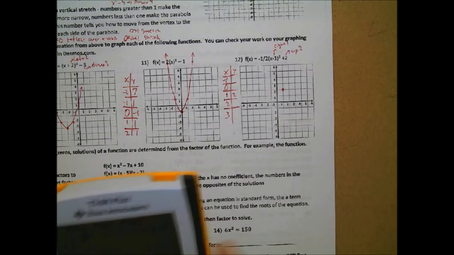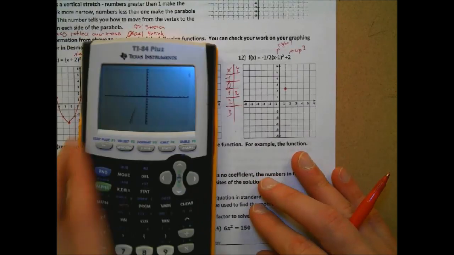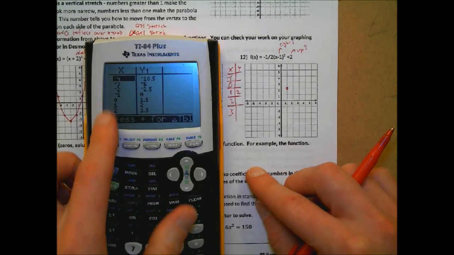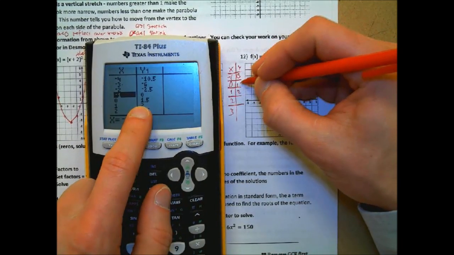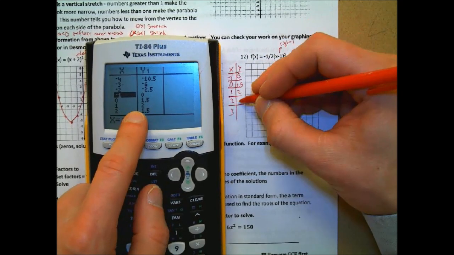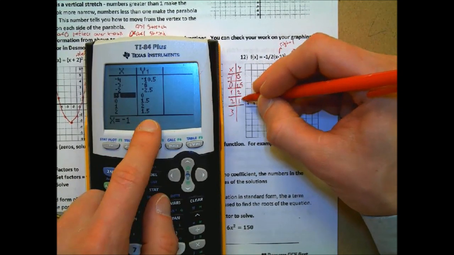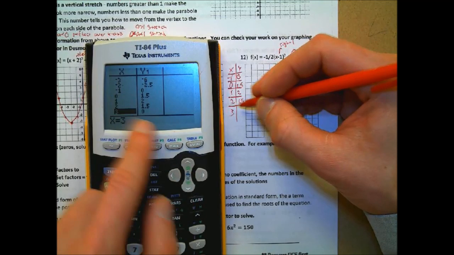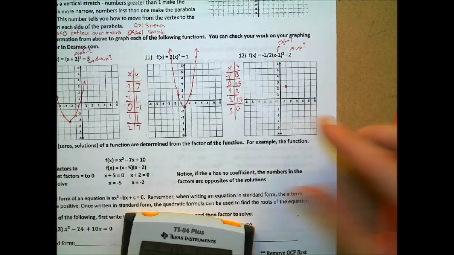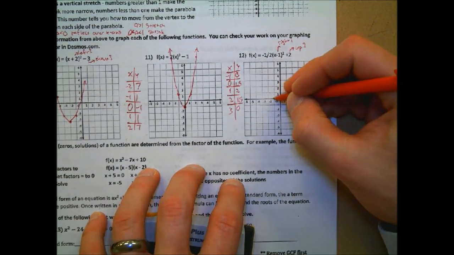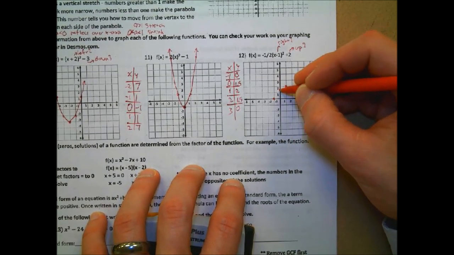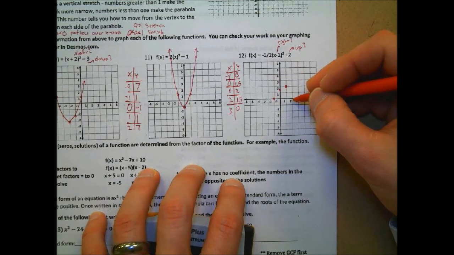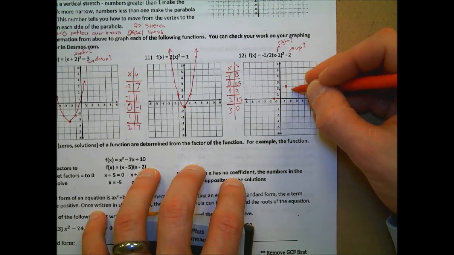Okay, so I type this in my calculator. Oh, I don't need to graph it. Second graph, I mean. All right, so I get -1, 0, 0, 1.5, 1, 2, 2, 1.5, and then 3, 0. Okay, so just plot those points. -1, 0, 0, 1.5, 1, 2, 2, 1.5, and then 3, 0.